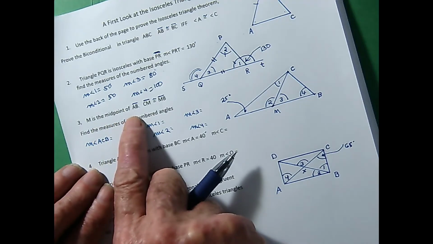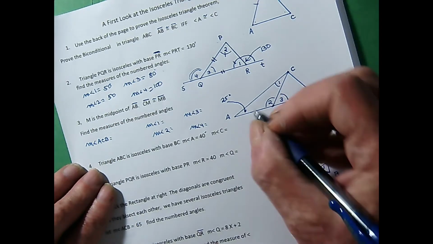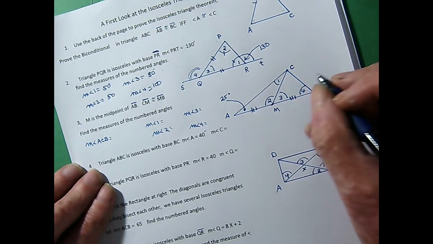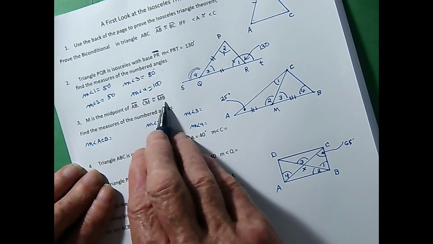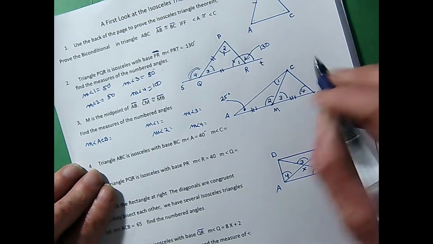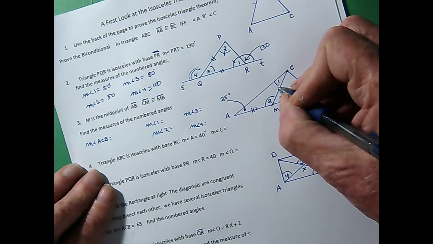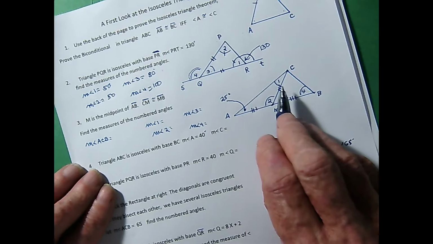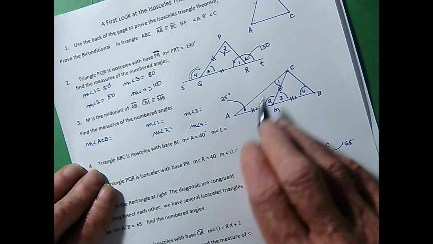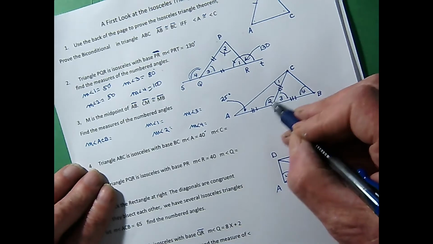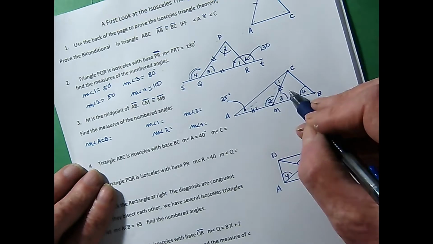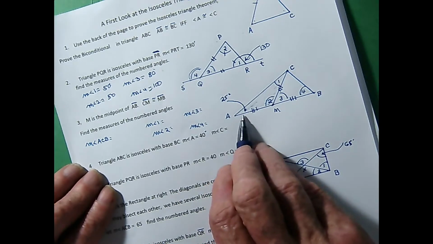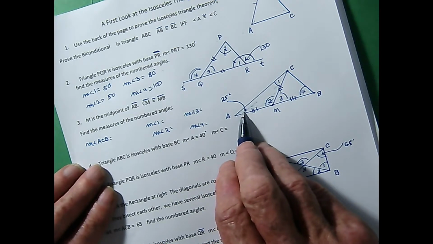M is the midpoint of AB. We ought to mark it that way. This guy's congruent to this guy. And CM is congruent to MB. CM is congruent to MB. AM is congruent to MB, and MB is congruent to CM. I guess all three of those segments must be congruent. So this would be an isosceles triangle, and this is another one. I have a couple of isosceles triangles to work with here, and this angle is 25 degrees.